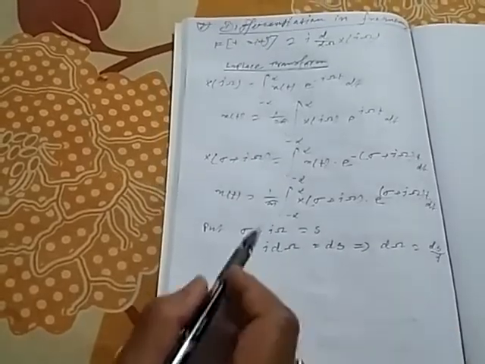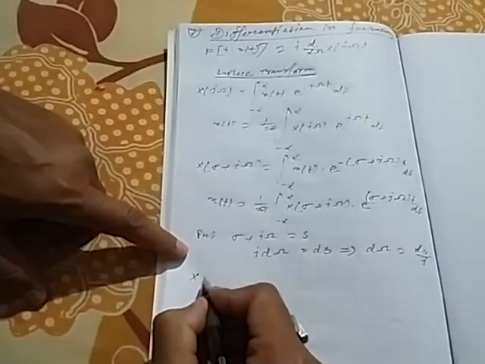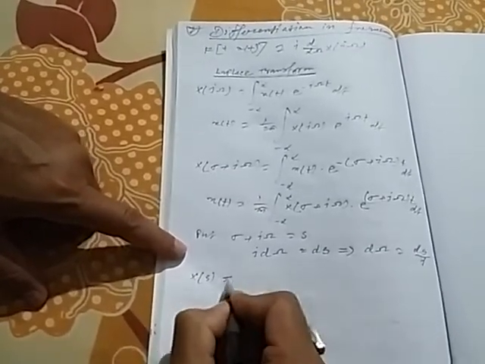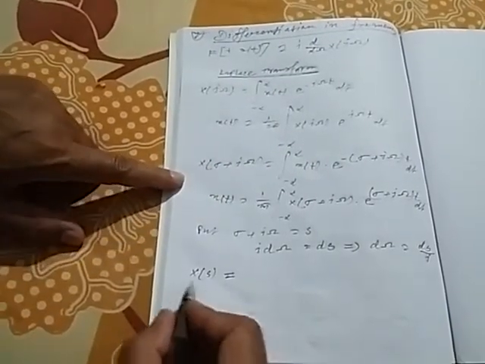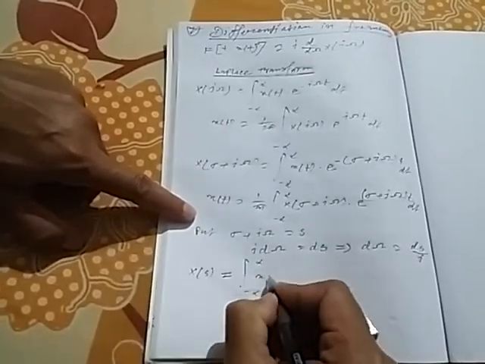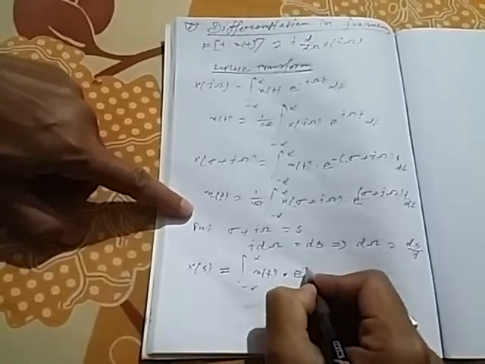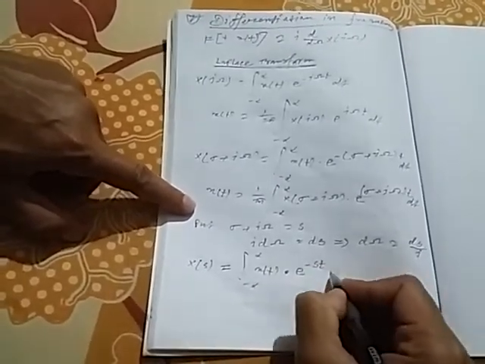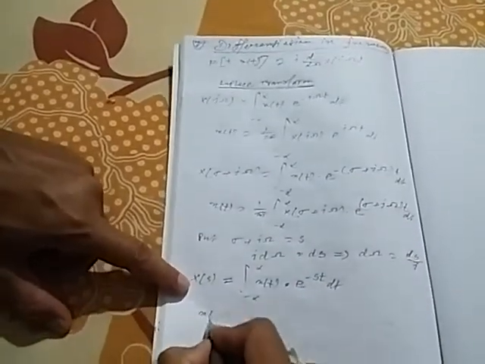Now if we apply this substitution, then we can get the formula, that is X(s), here we are just putting sigma plus j omega equal to s, so X(s) equal to integration over minus infinity to infinity x of t into e to the power minus st dt. Here s equal to sigma plus j omega.